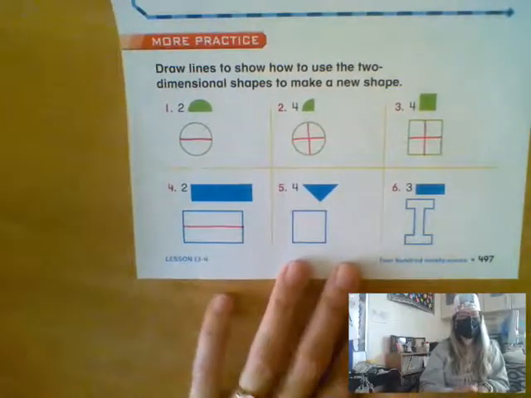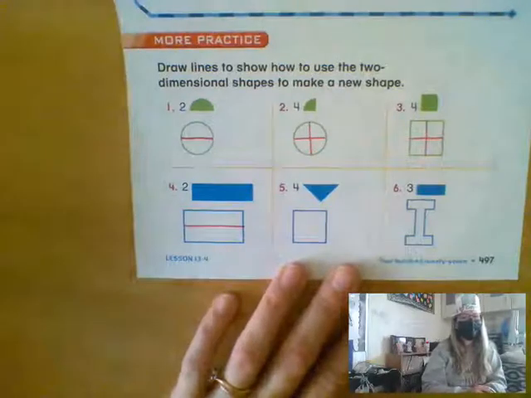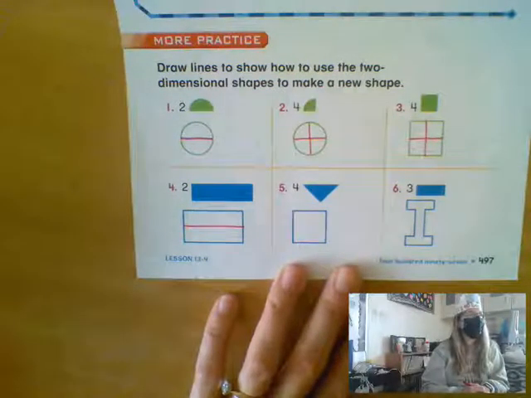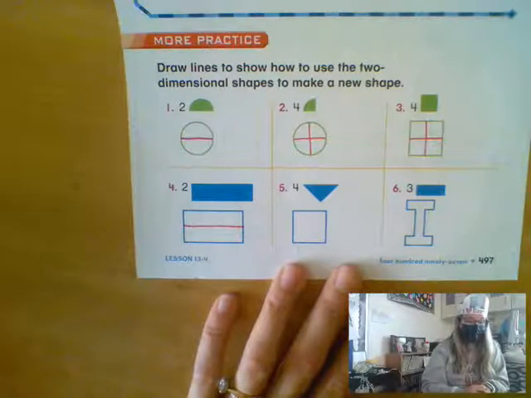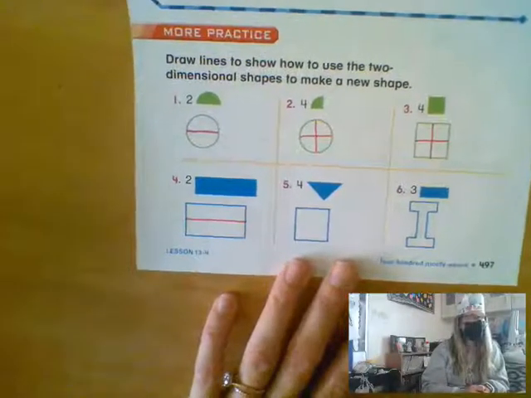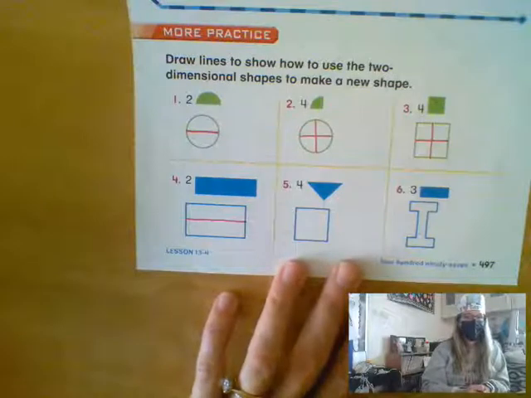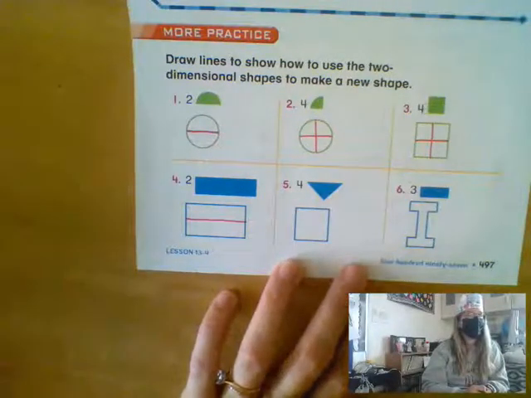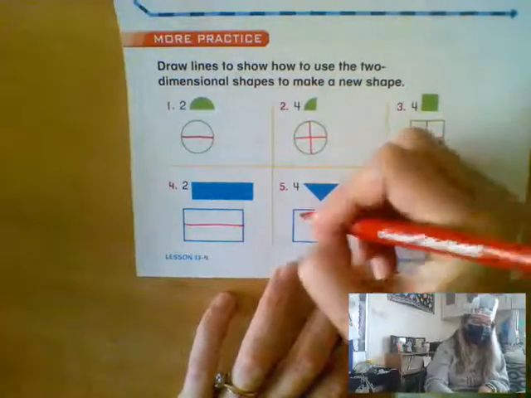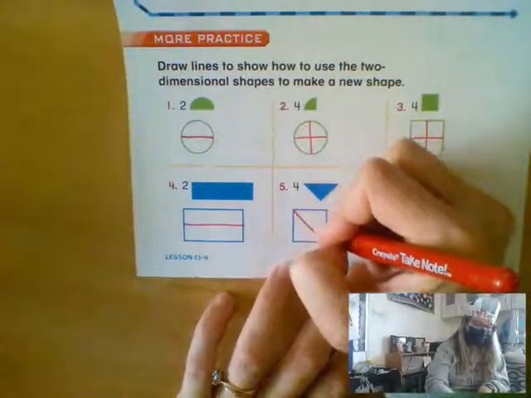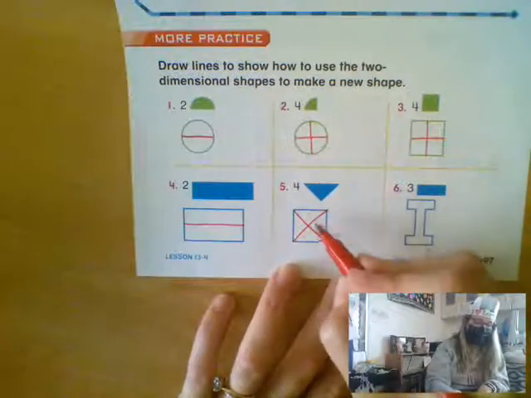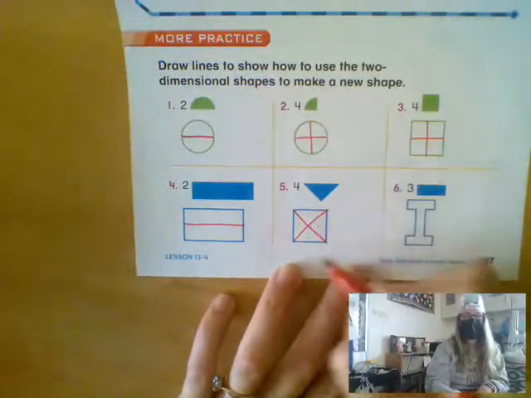Ooh, Mateo, this one's kind of tricky. How would we do it? Okay. We're going to use 4 triangles. What if we crisscross from the corners? Let's try it. Connect our corners. Crisscross your corners. And now you have 1, 2, 3, 4 triangles to make the square.